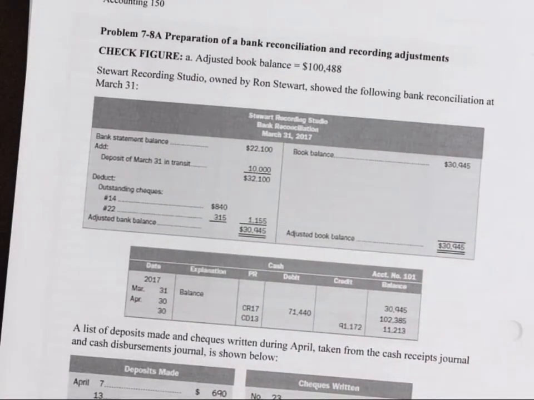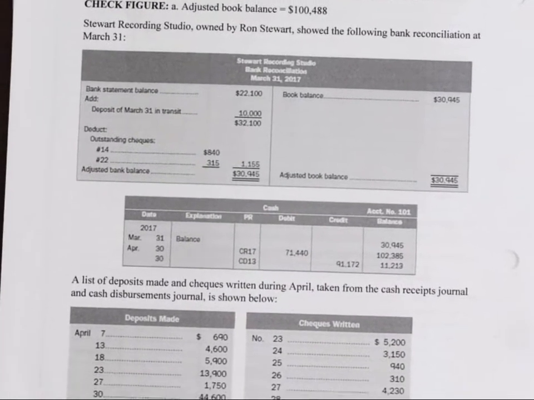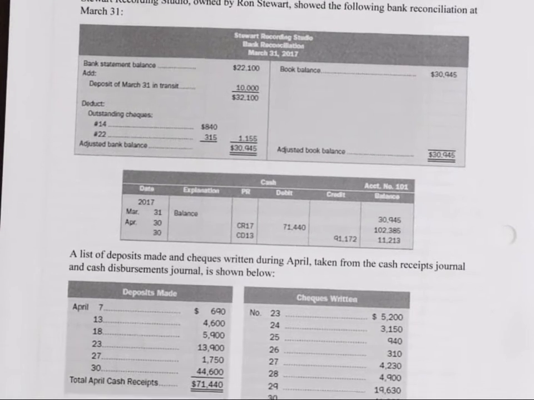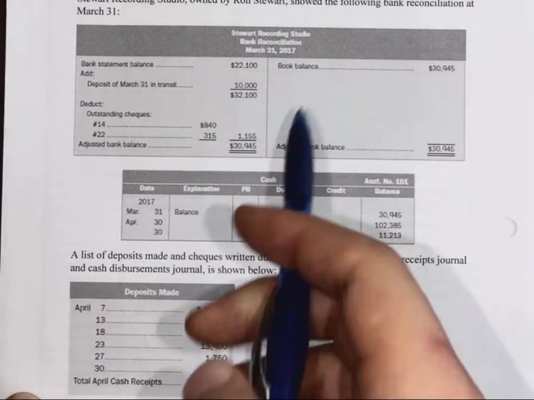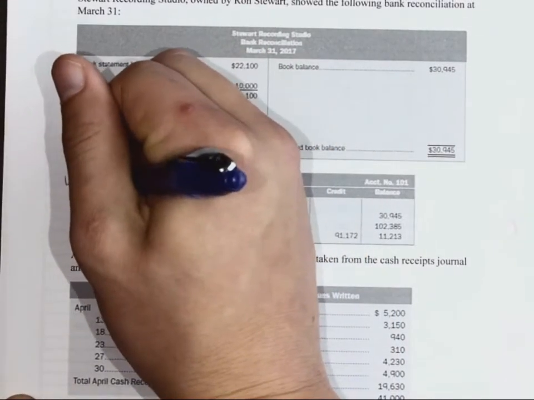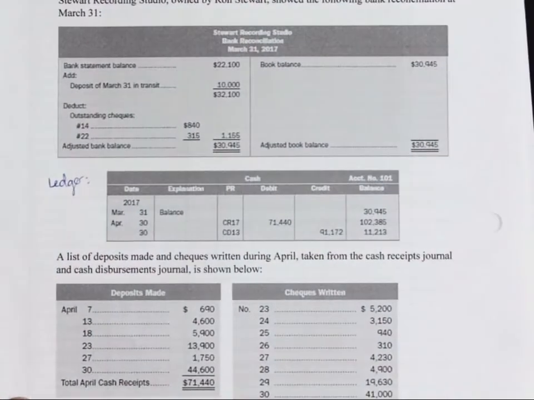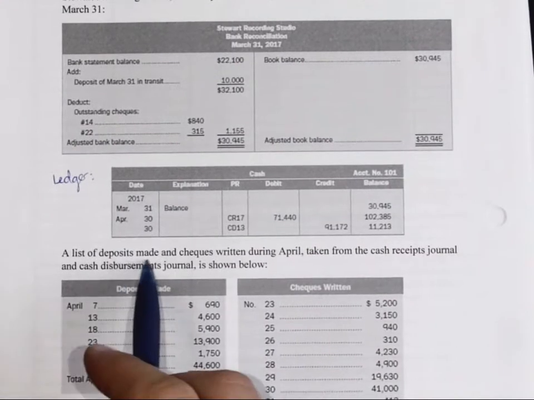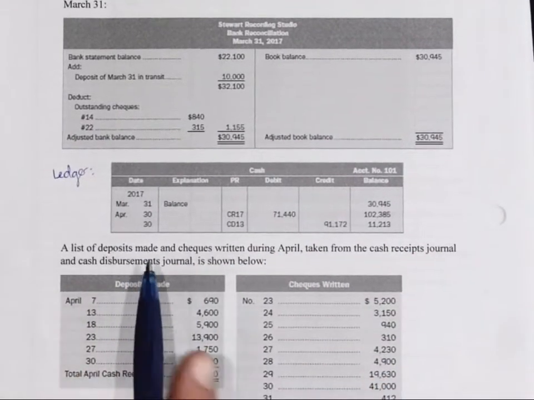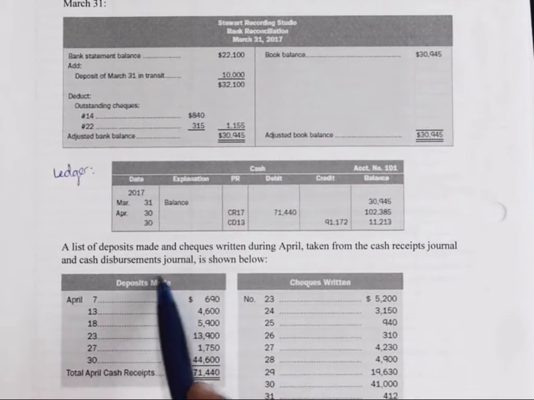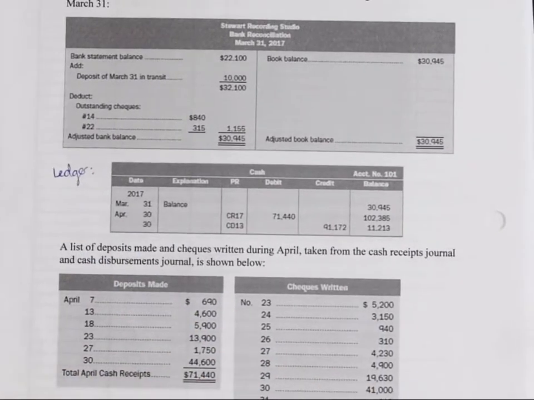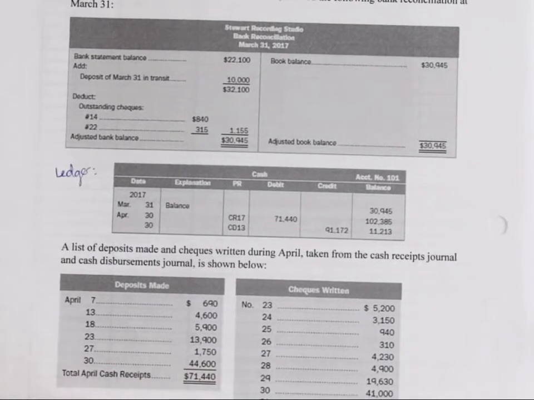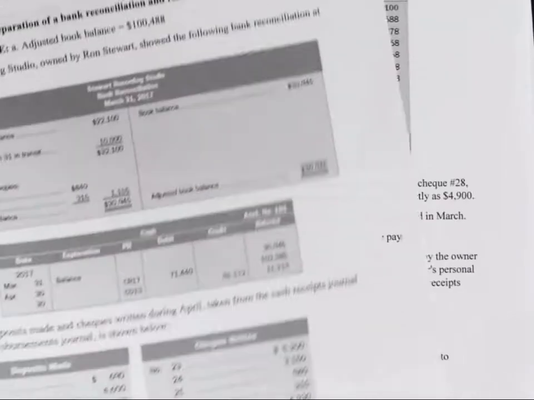Stewart Recording Studio has the bank rec on March 31st. As you can see, they've got a list. I guess this is their ledger here, and a list of deposits made and checks written during April taken from the cash receipts journal. So cash receipts and cash disbursements. The following bank statement is available for April.